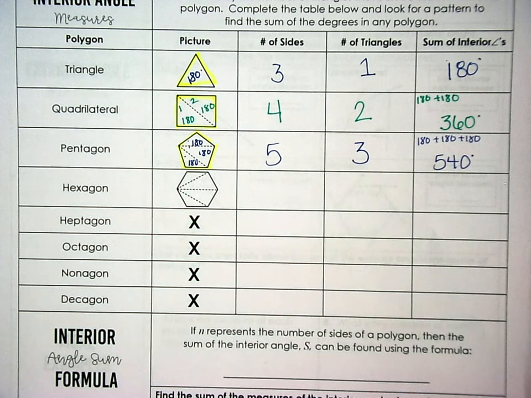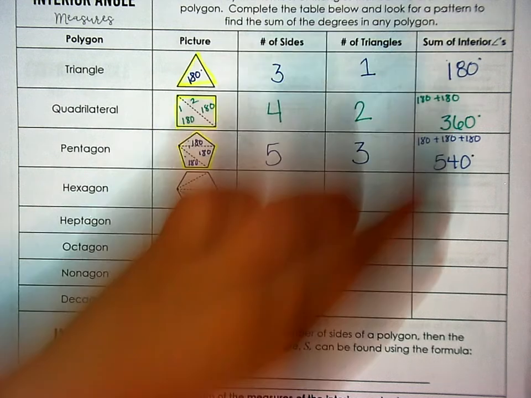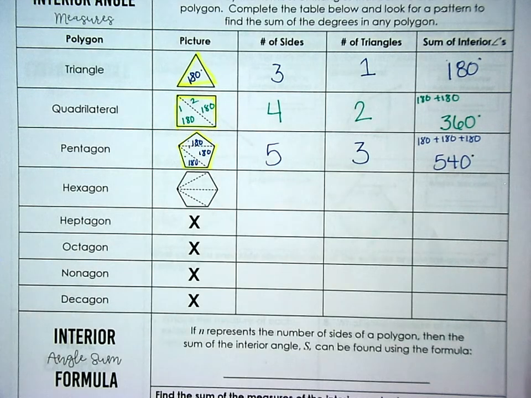Basically, we should be coming up to a pattern where we can get this number here without having to repeatedly add. So I hope you remember that repeatedly adding is another way of saying multiplication. So we're going to have to multiply something. So that's what we're trying to figure out. What is the number that we're multiplying by?